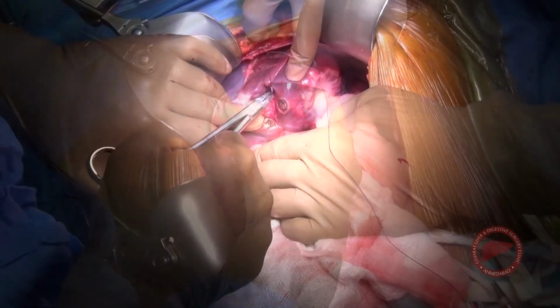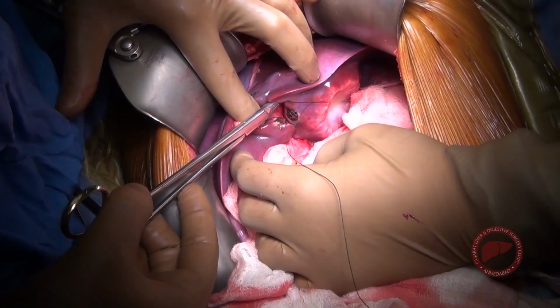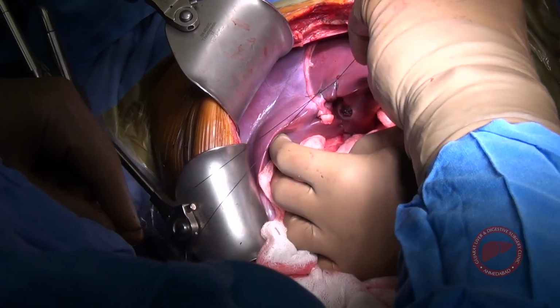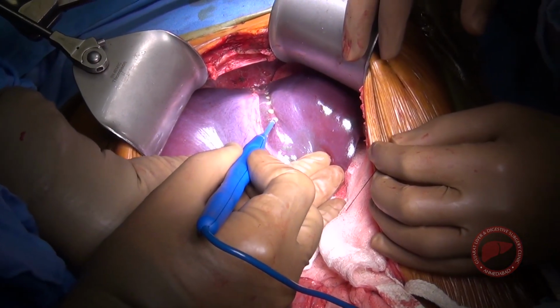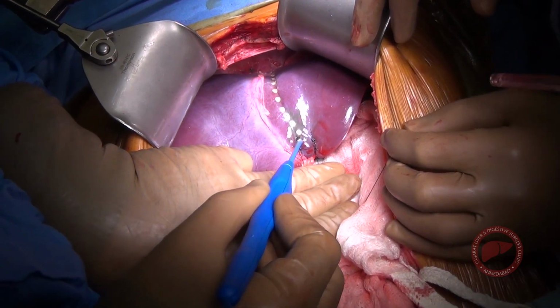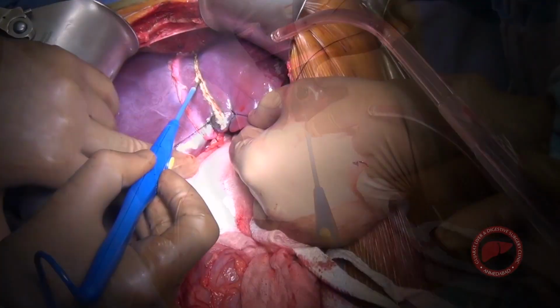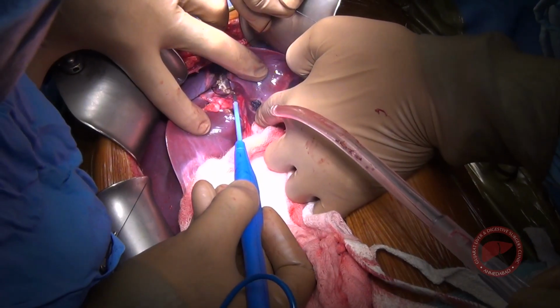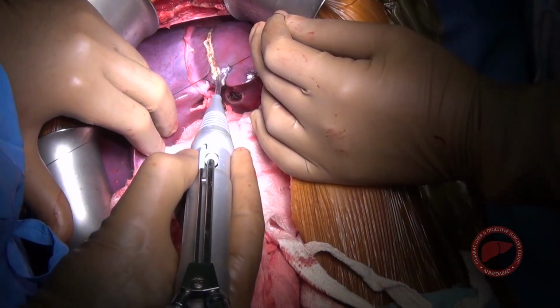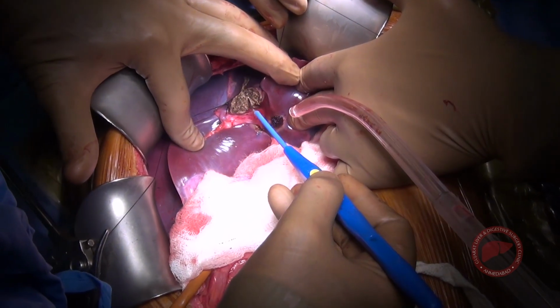The left lateral segmentectomy was performed first, so the stay sutures were taken on both sides. The line of transection was marked on the liver surface with the help of diathermy. Parenchymal transection was performed with the help of monopolar and bipolar diathermy and CUSA.